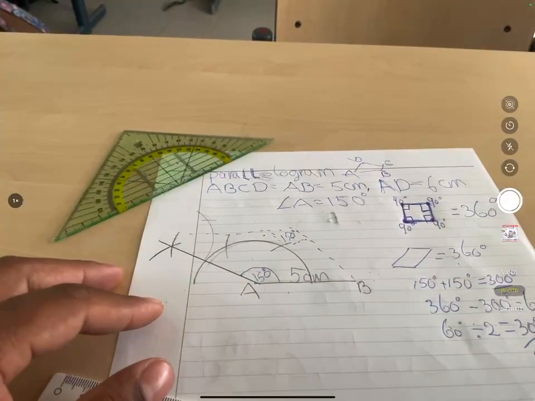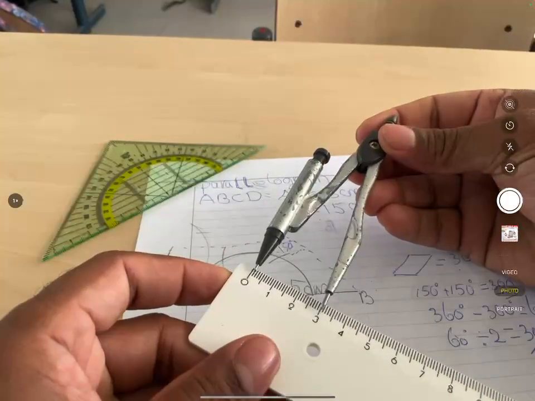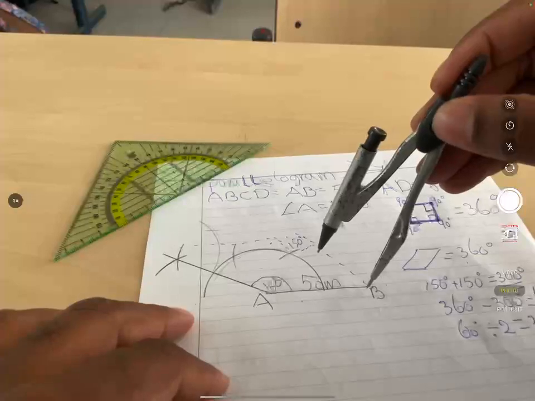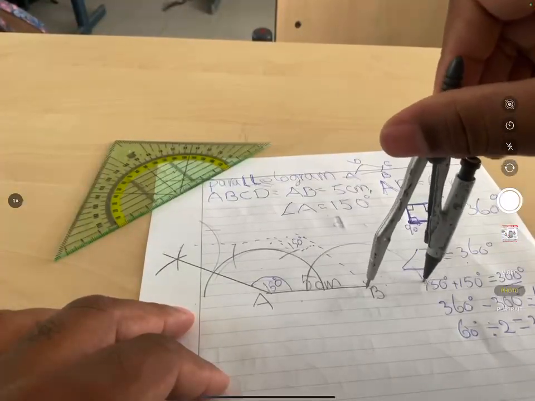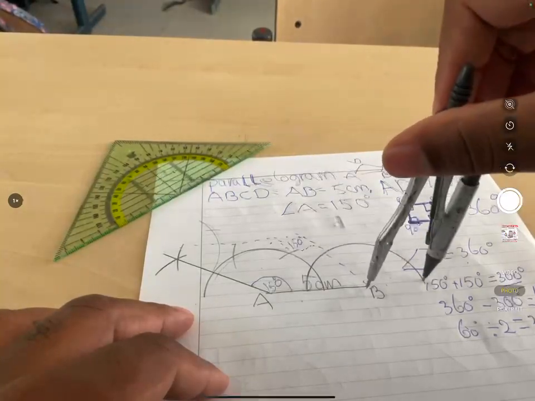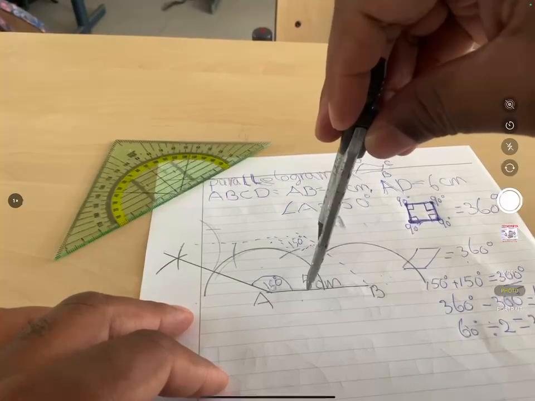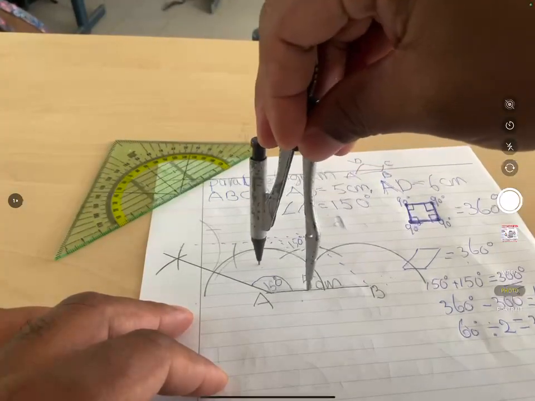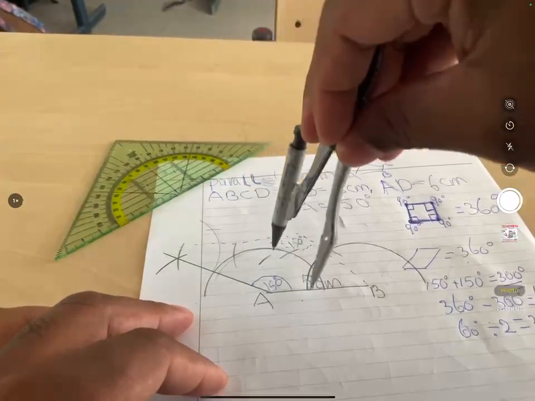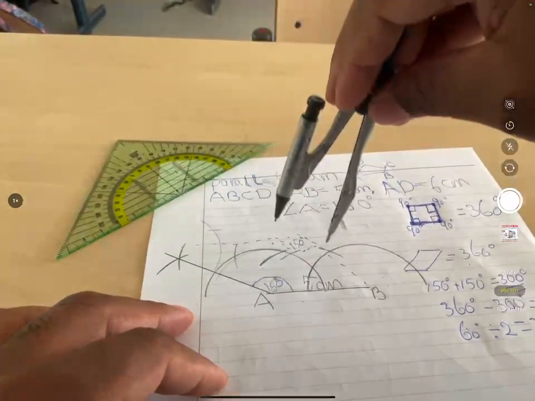So what do we get? 30 degrees for B. Here we go. That is 60. 30.